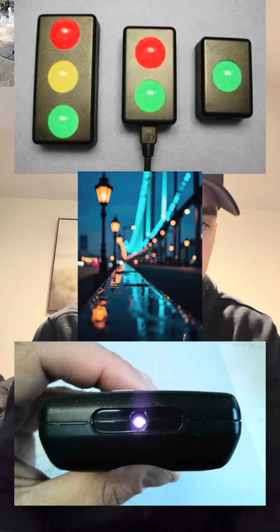Hello everybody. Today I'm going to be talking about lighting and electronics. So lights actually have a lot of usage in electronics. They can serve as visual indicators, sources of illumination, communication, just plenty of other things.